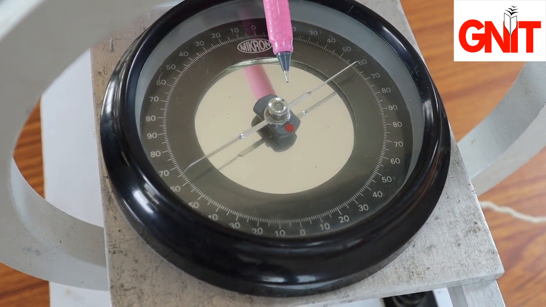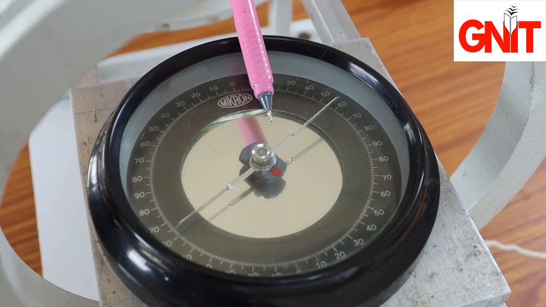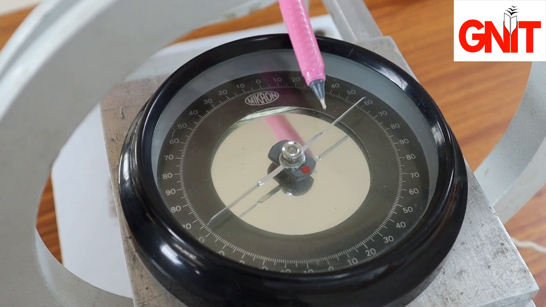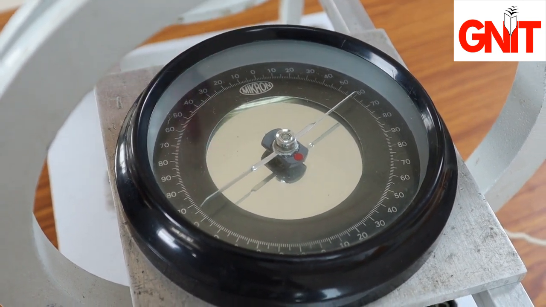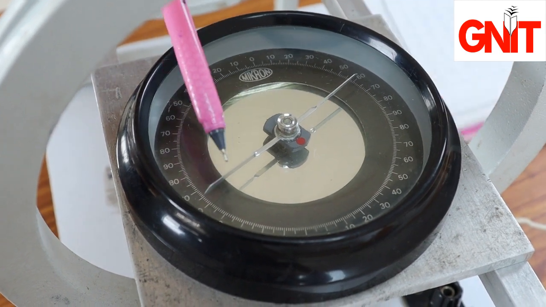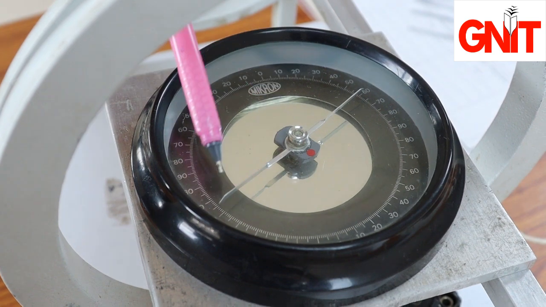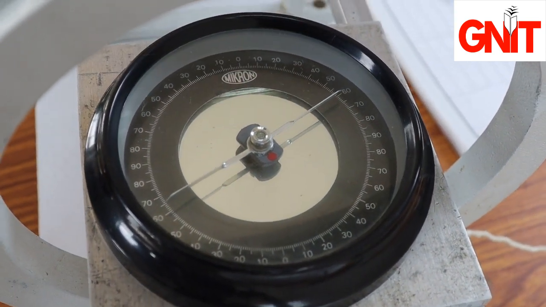Now, this is under the influence of two magnetic fields. One is Earth's magnetic field, one is current's magnetic field. So, it will show the resultant direction. This is showing the resultant direction, and I note down these readings of theta 1. I call one deflection theta 1, the other deflection theta 2, and I will note down this value in the table.